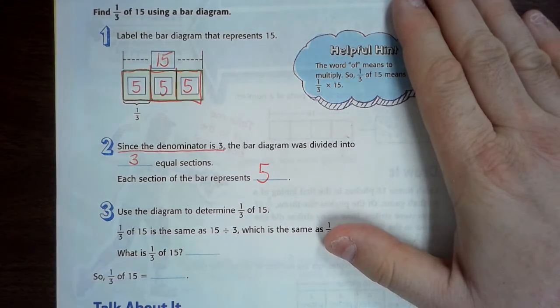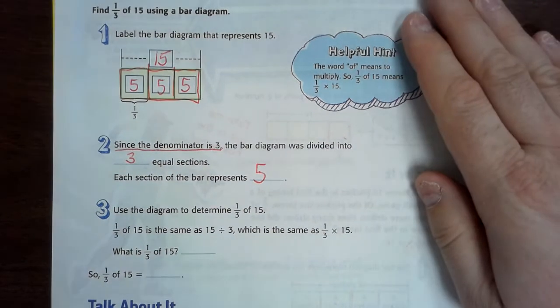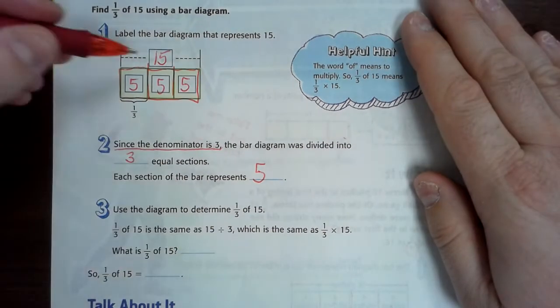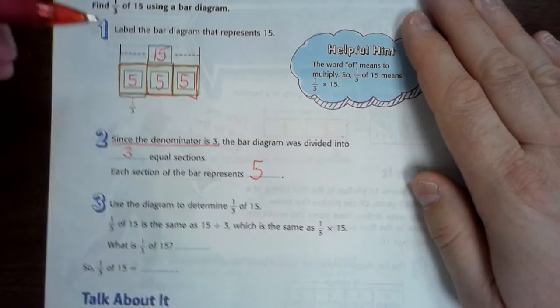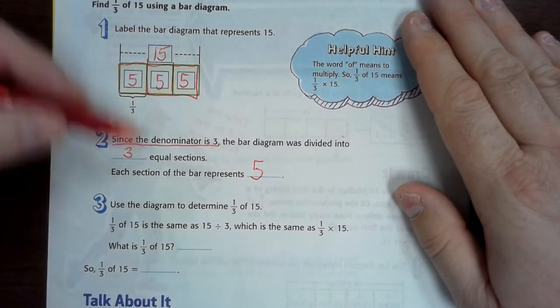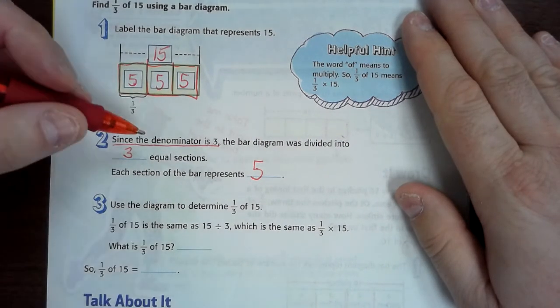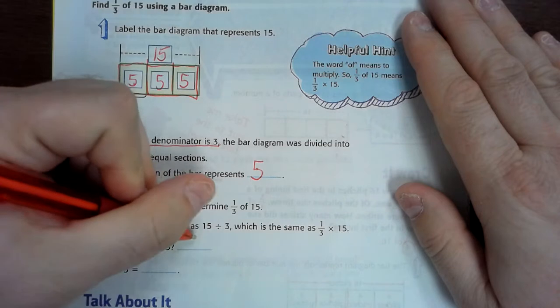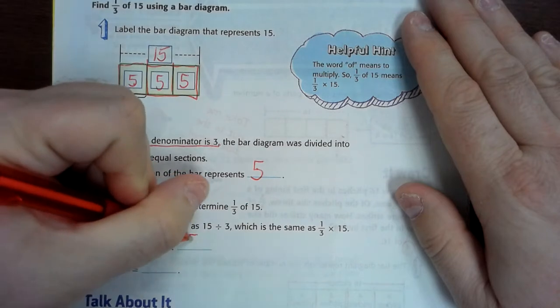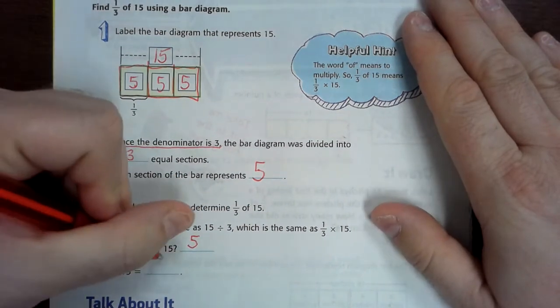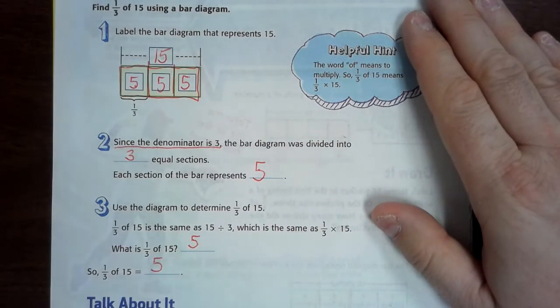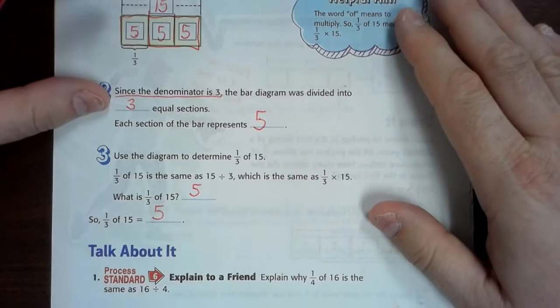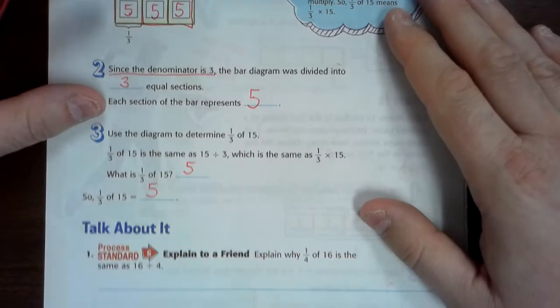So use the diagram to determine 1/3 of 15. So 1/3 of 15 is the same as 15 divided by 3, which we did. So what is 1/3 of 15? Well, it's only one of these boxes. So it's pretty easy to see that this one is going to be 5. So 1/3 of 15 is 5. Not too bad. Not too bad.